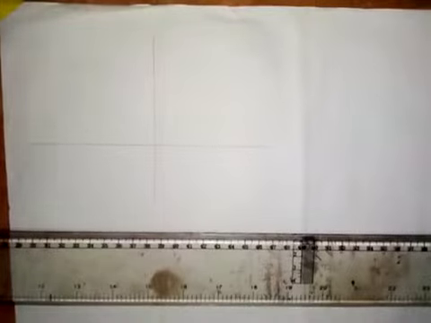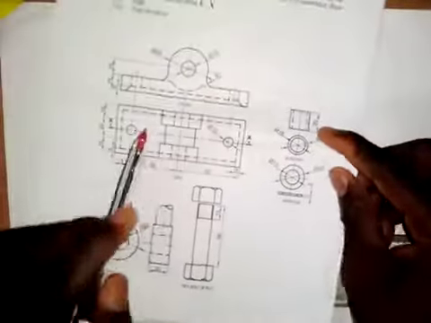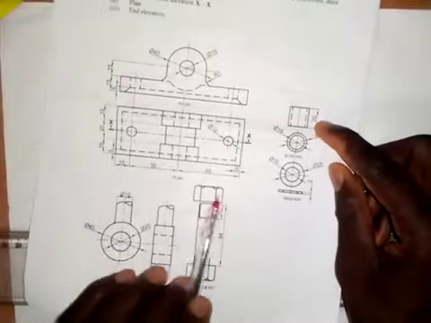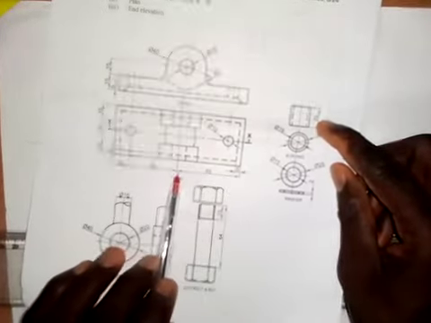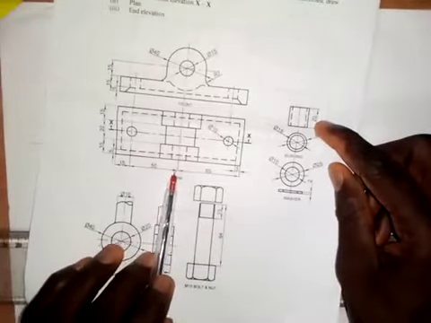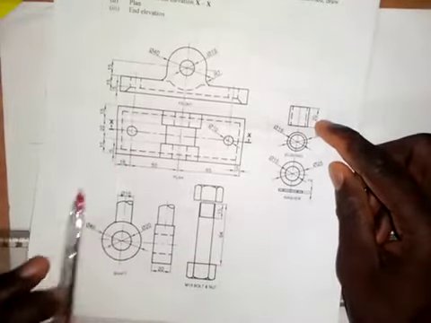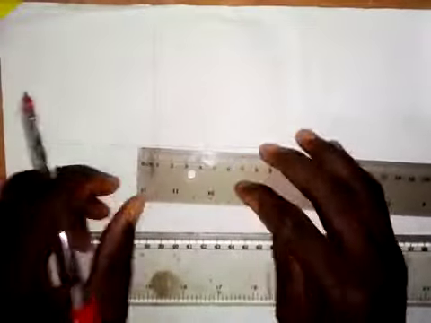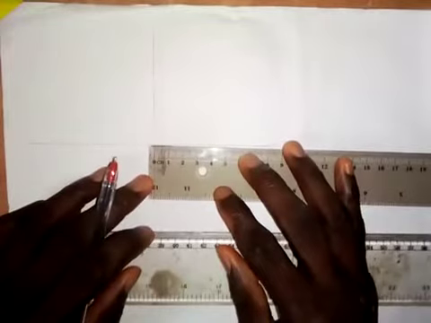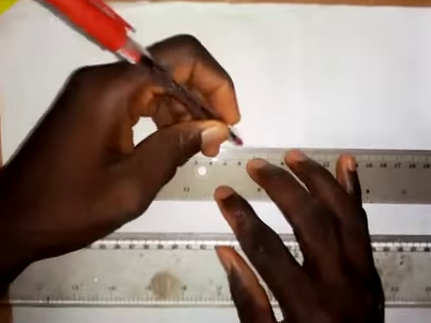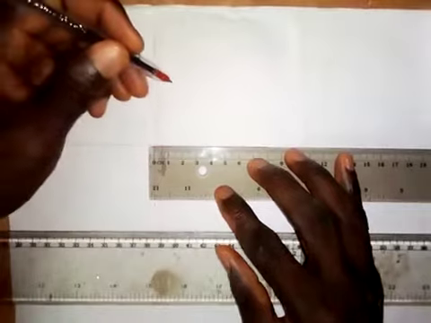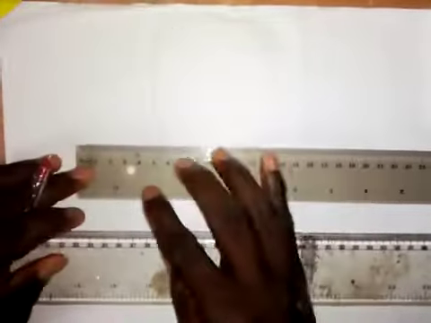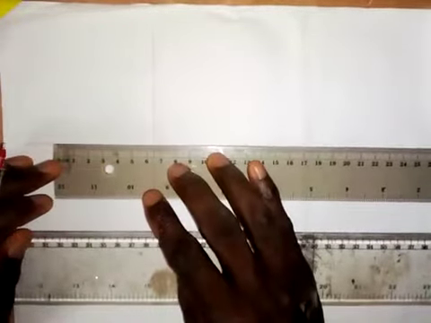The next thing that we are going to do is, let's look at the distance. The total distance from here to here is given in the plan. From here to the center is 65, and from here to the end is also 65. So we are going to take a measurement of 65 from here to the right side. So this is 65 millimeters. And I will also take a measurement of 65 millimeters to the left side.